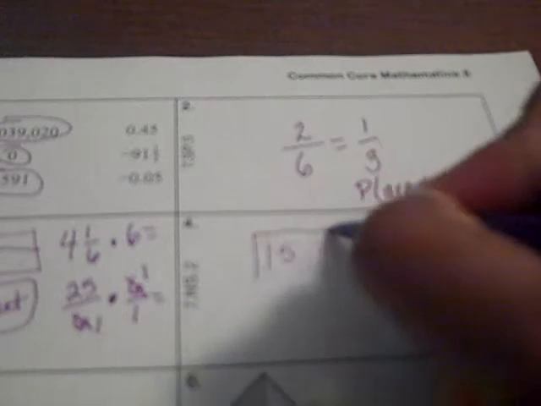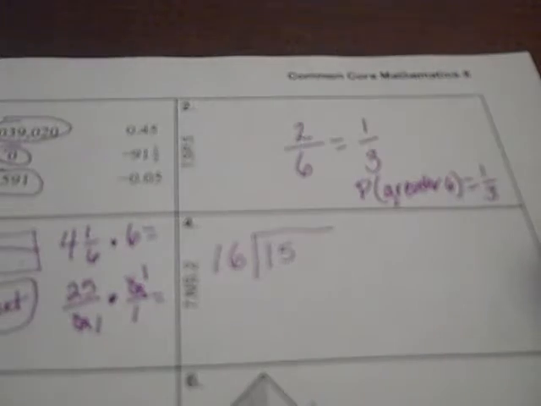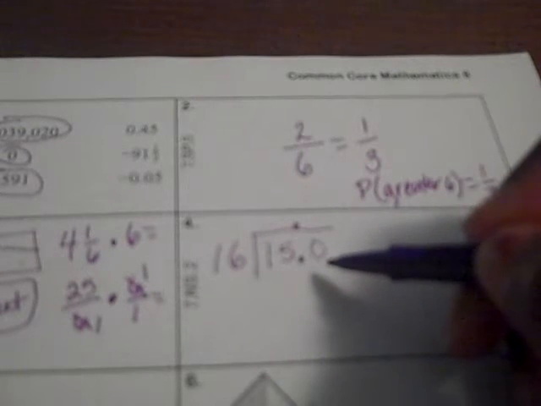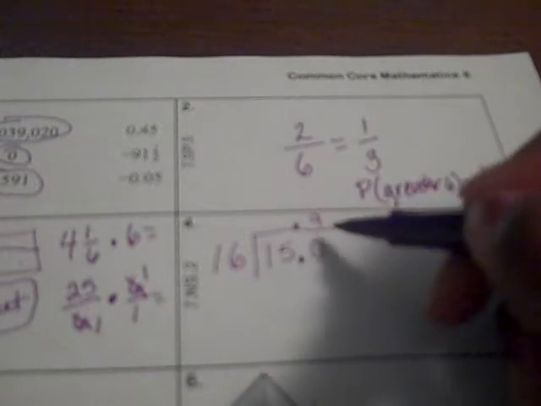Number 4. Using long division, write 15/16 as a decimal. So here I'm going to take 15 and divide it by 16. 15 would go inside the house, 16 would go outside. 16 cannot divide into 15, so I have to add my decimal and a 0, and I bring that decimal straight up. 16 divides into 150 9 times. 9 times 16 is 144.